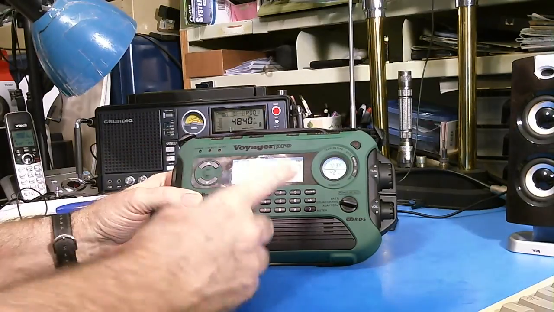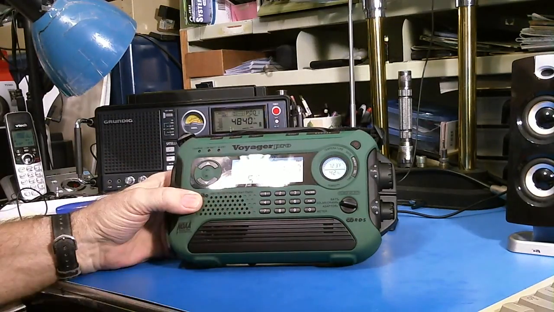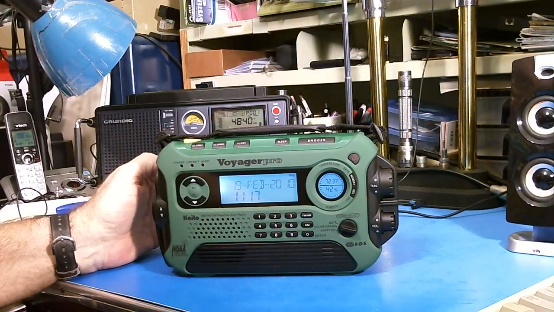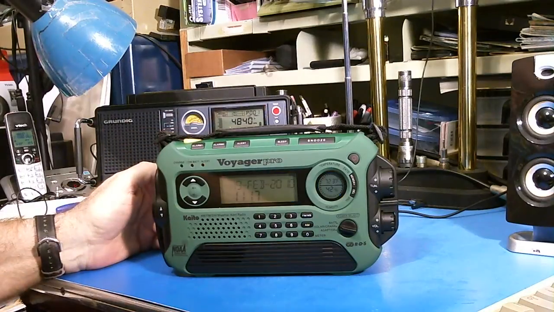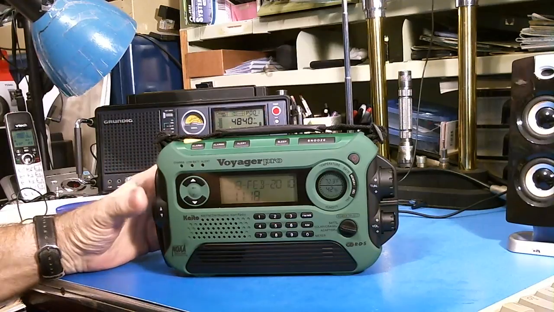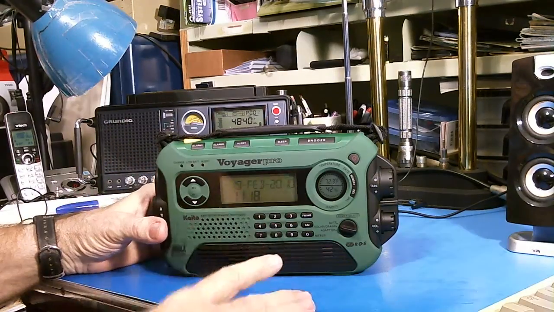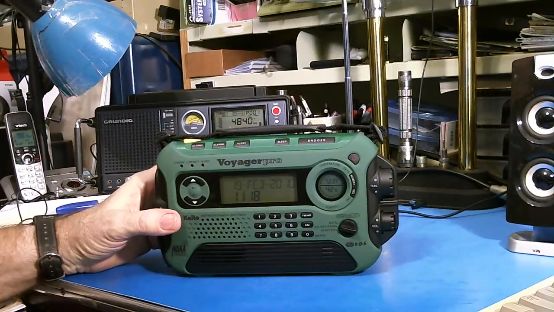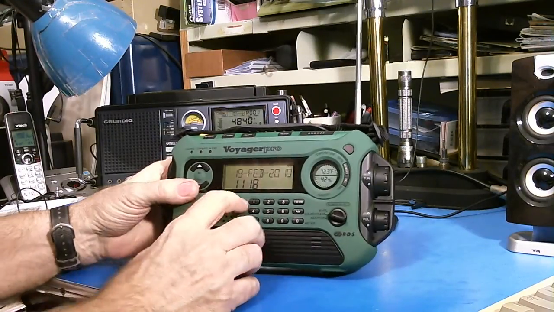So there's 5.935, and I don't hear anything. But if I set it down so the antenna is completely vertical, this guy talks slow. Coming in pretty good. So if you have this radio, remember that. Keep the antenna vertical. Let's go to the next one.